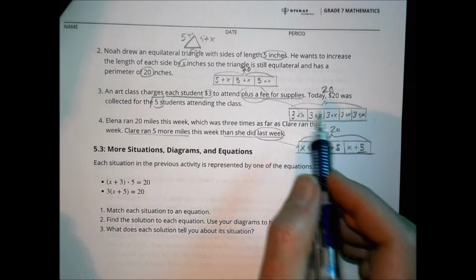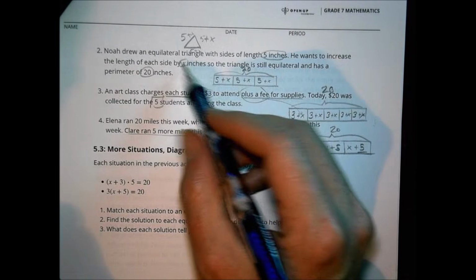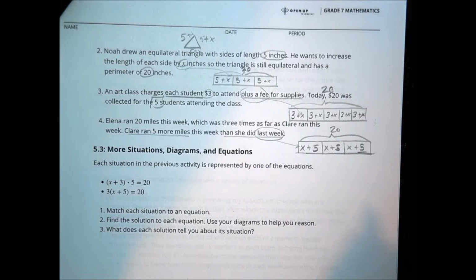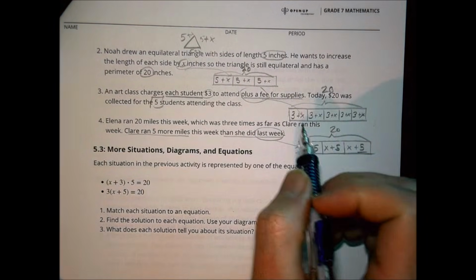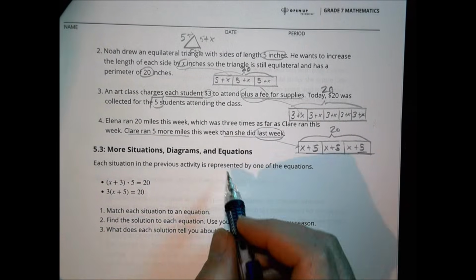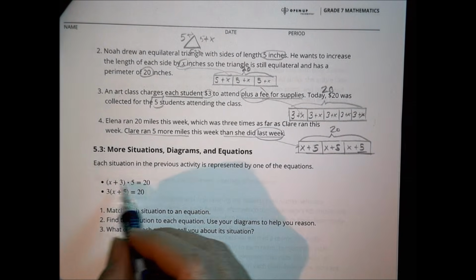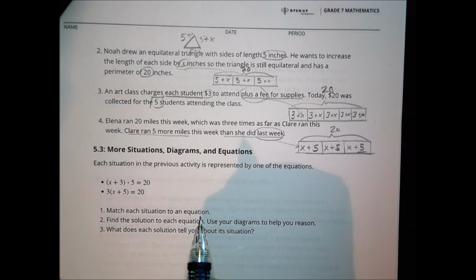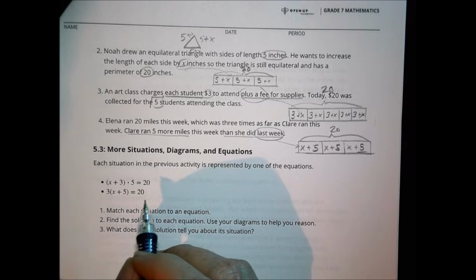This x was the fee, and this x was the extra amount of inches on the equilateral triangle. We're going to now use these things to look at section 3. Each situation in the previous activity is represented by one of the equations, 5 times x plus 3, or 3 times x plus 5, and they all equal 20. We want to match those to the different ones.